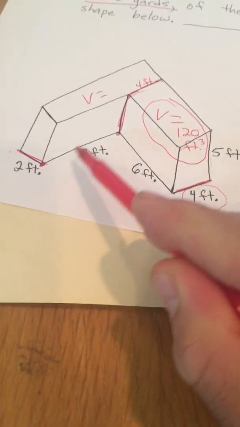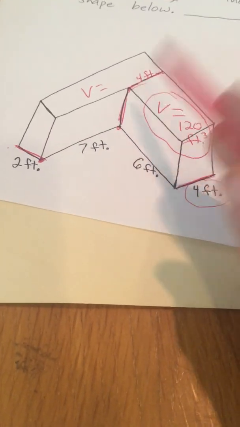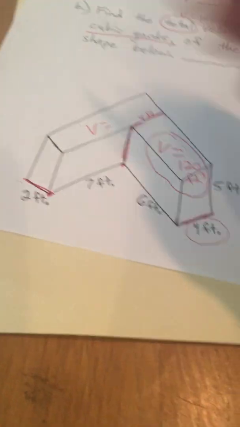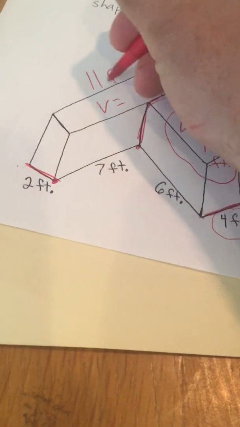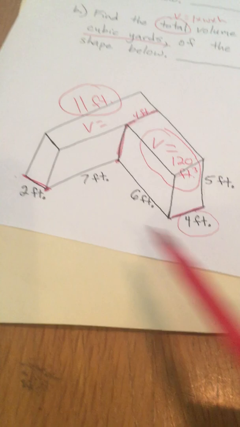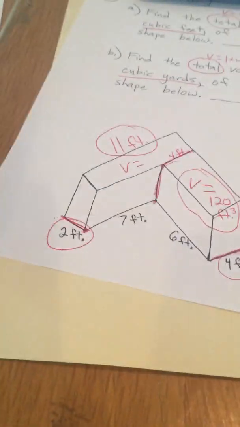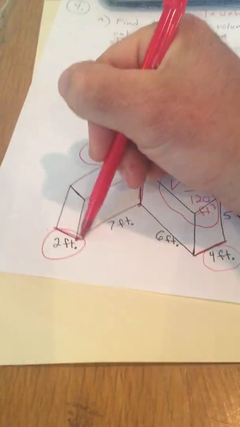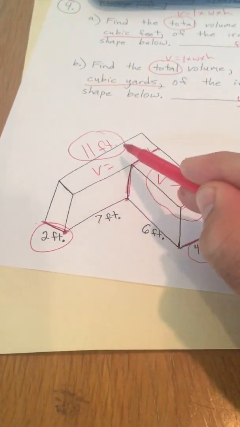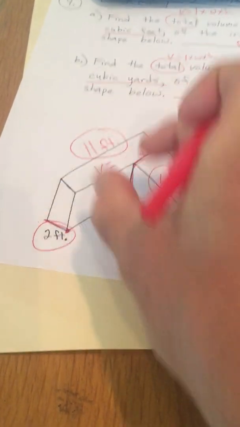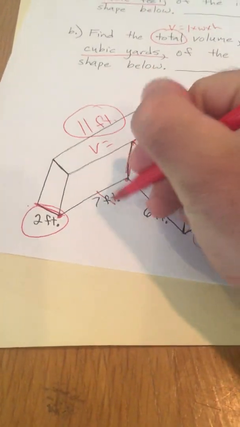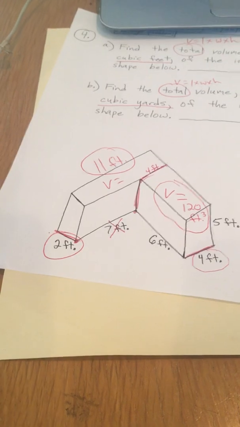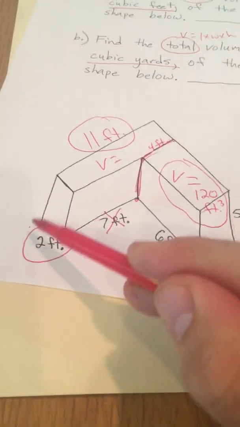Okay, so altogether it's 7 plus 4 makes this whole length, which is 11 feet. So we're going to use 11 feet for the length, 2 feet for the width. So 11 times 2 times, now we got to find the height. We have the width, and we have the length of the whole thing, because we need all of it. We can't just use the 7, so don't get tricked there. And we got to find out how tall it is.